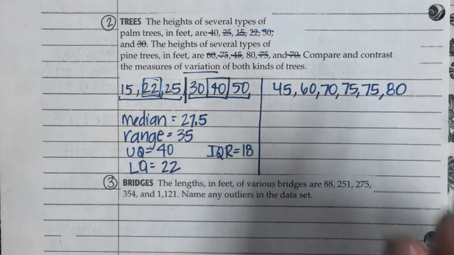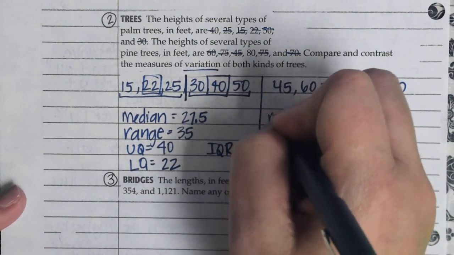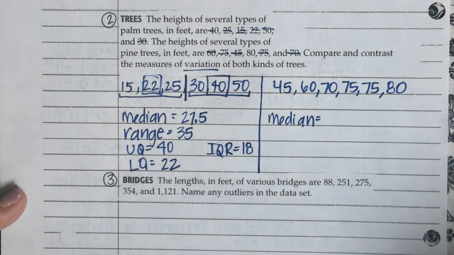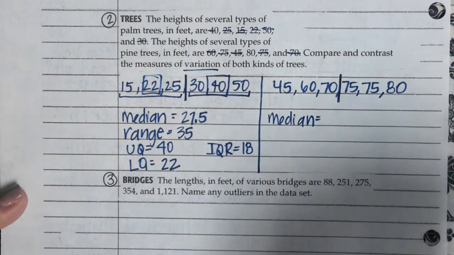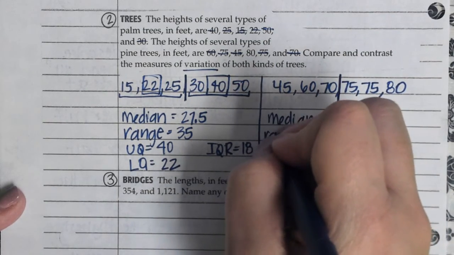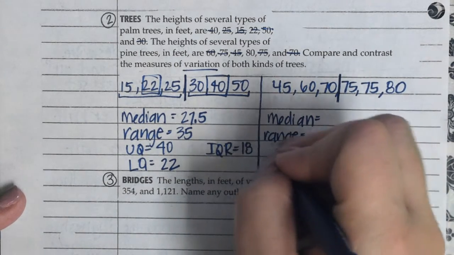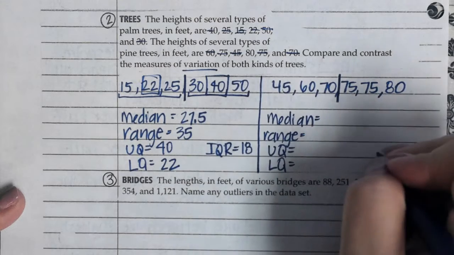All right, let's look at the next one, because then we've got to talk about the differences. So again, what is our median? It's going to be between 70 and 75. So what would that give us? 70.5. Not 70.5. Be careful. You've got to add them together and divide by 2.